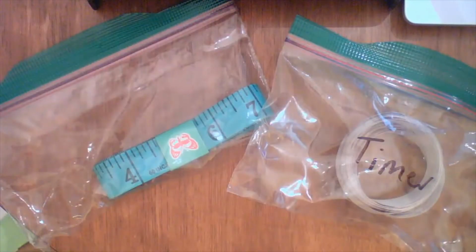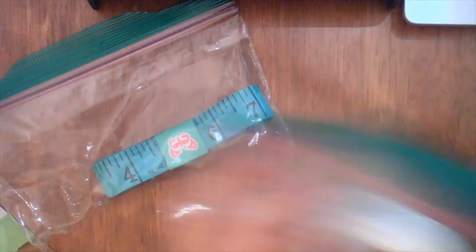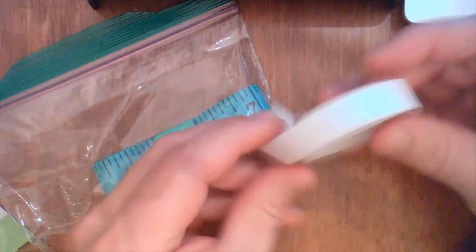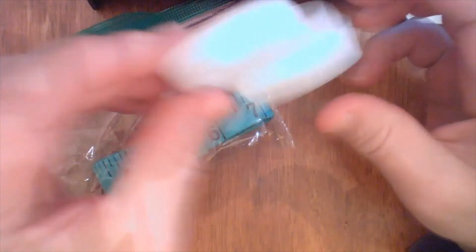You're now ready to collect some data for the tape timer. You should have a Ziploc bag that has a strip of paper in it. It's got some dots on it. That's our data strip right there.